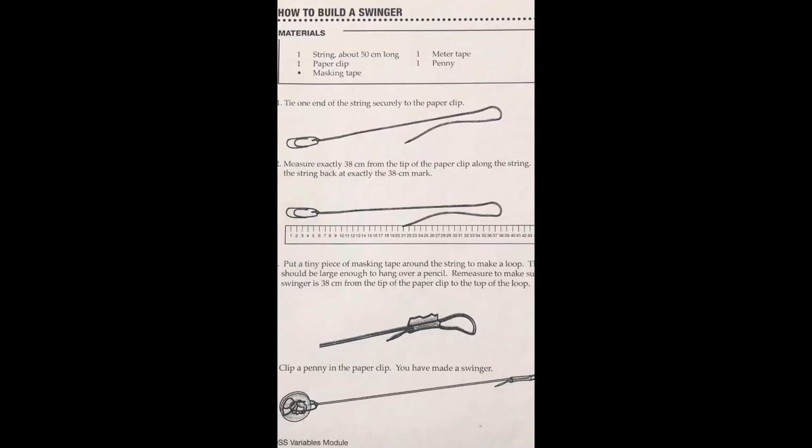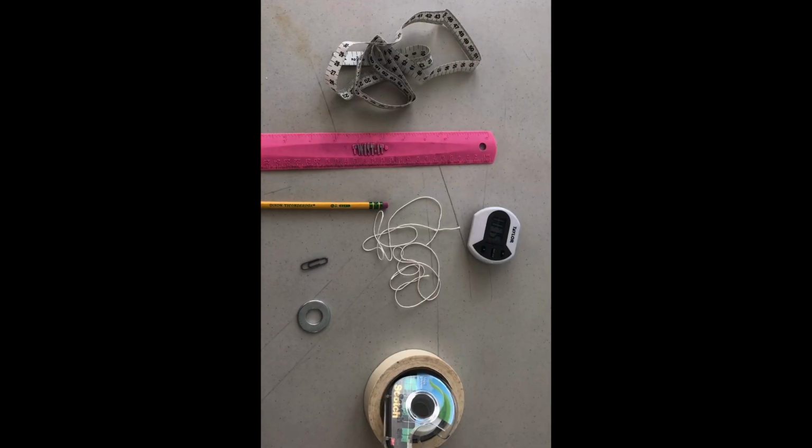Here are the steps that you will be following to make your swinger or your pendulum. We will not be using a penny, but you will be using a washer, which is provided for you. That you'll need for the lab: tape, washer, paper clip, pencil, string, a timer, a ruler, or a tape measure.